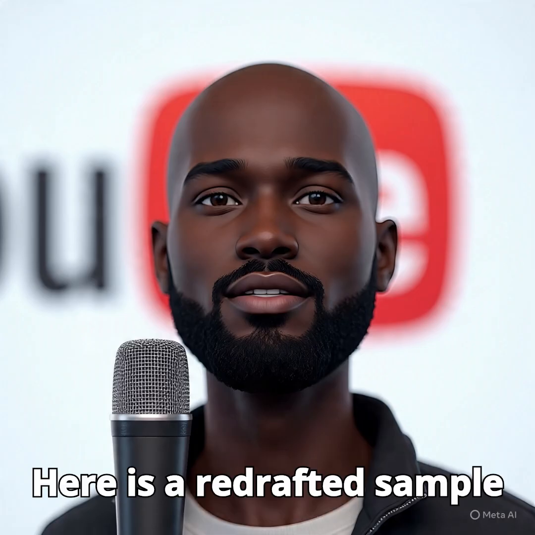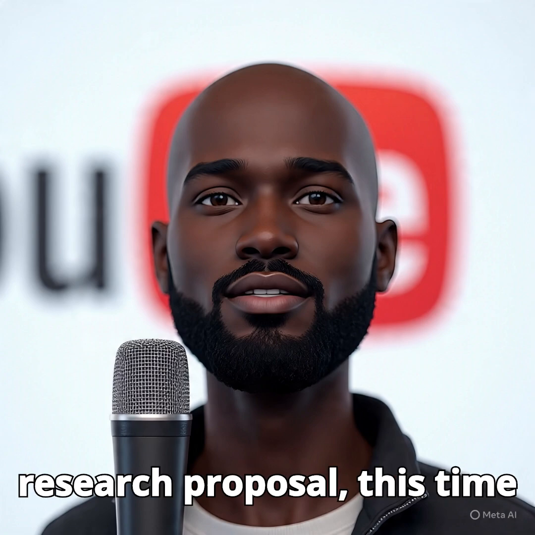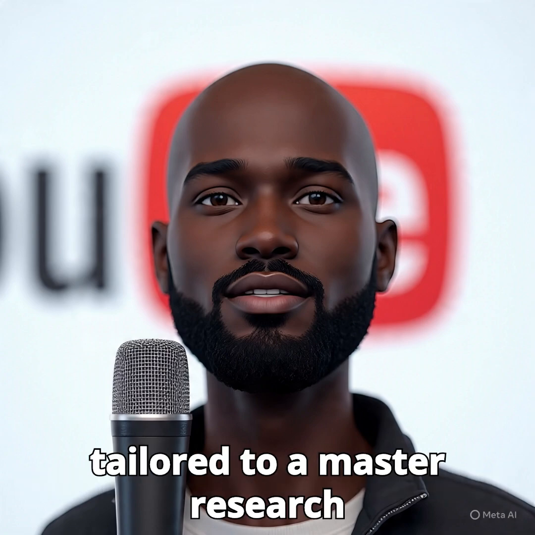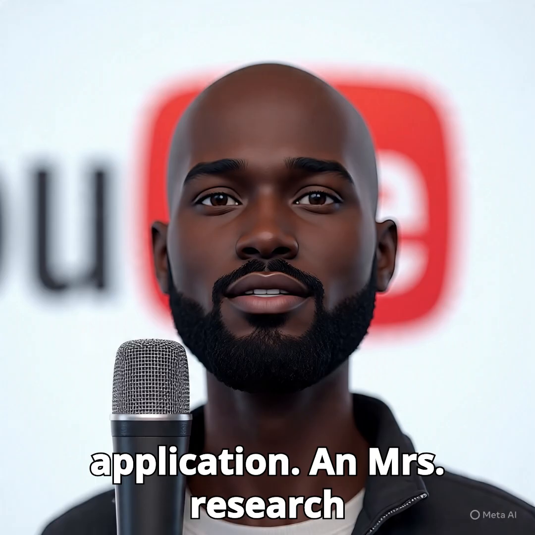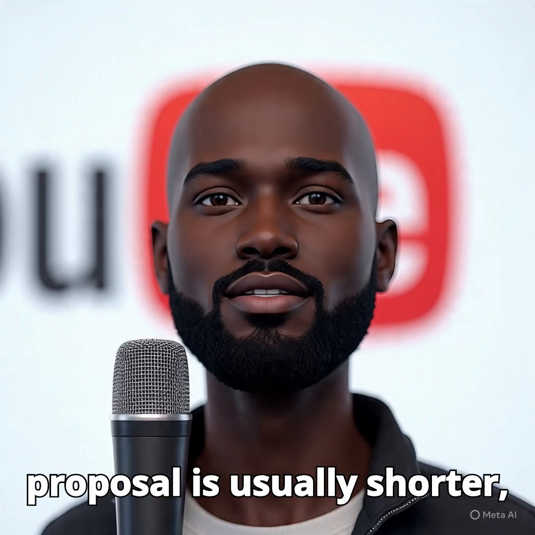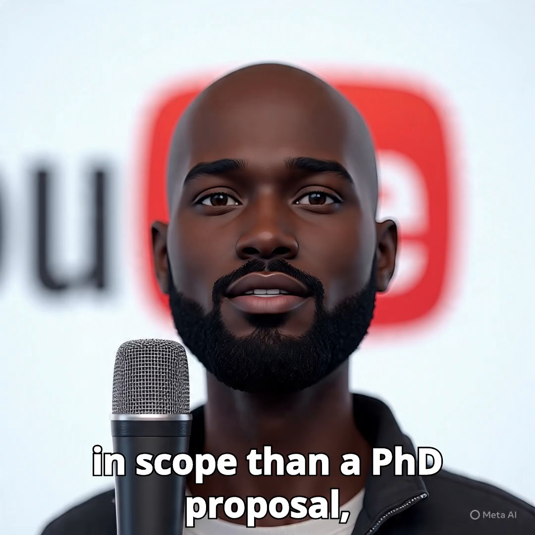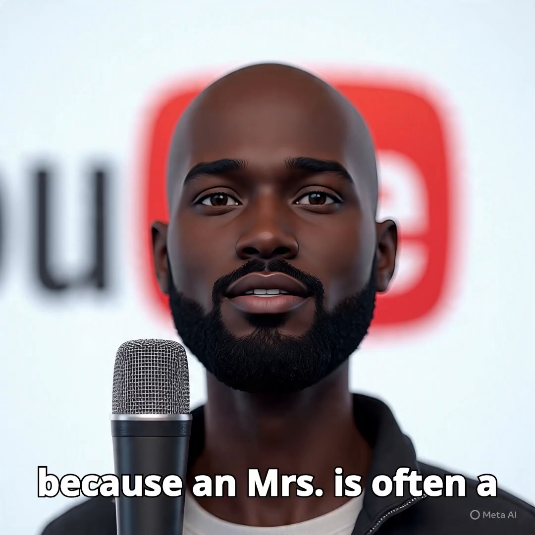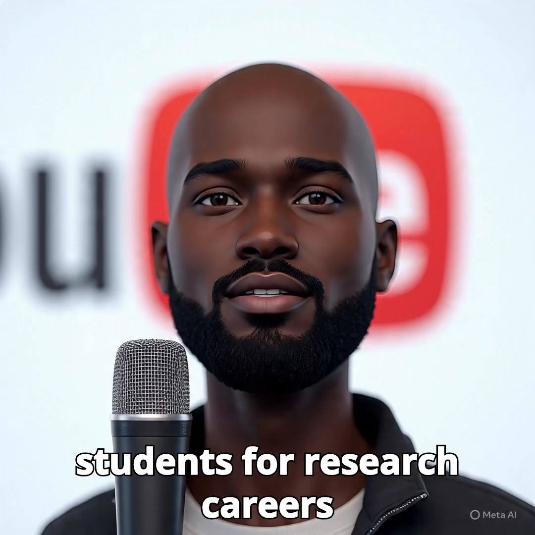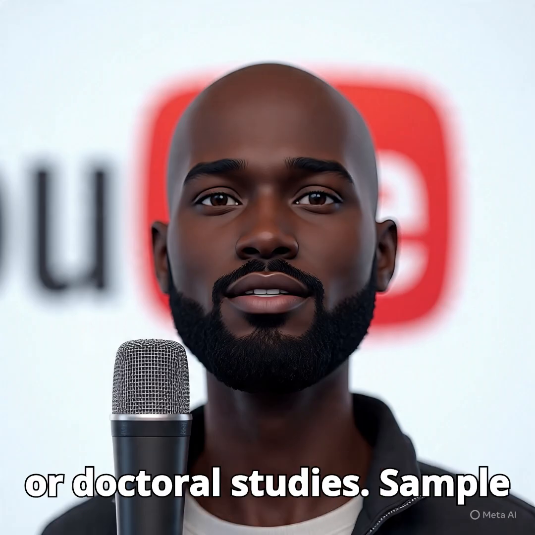Absolutely. Here is a redrafted sample research proposal, this time tailored to a Master of Research MRes application. An MRes research proposal is usually shorter, more focused, and more modest in scope than a PhD proposal, because an MRes is often a one-year program and prepares students for research careers or doctoral studies.